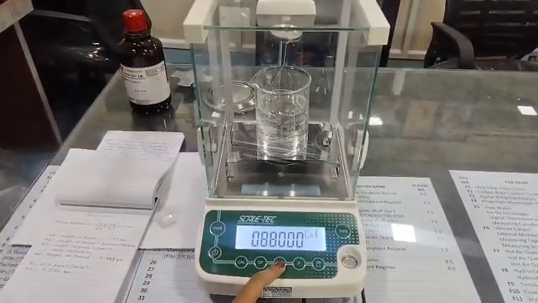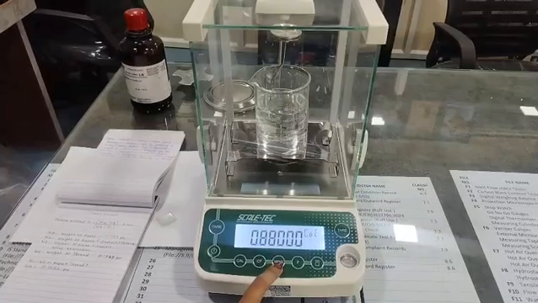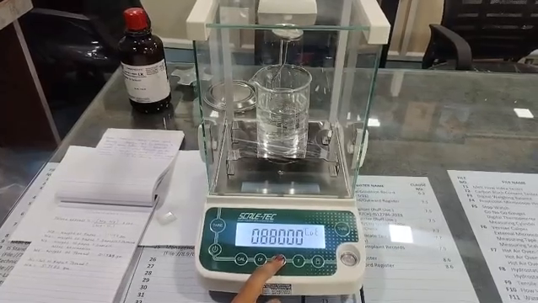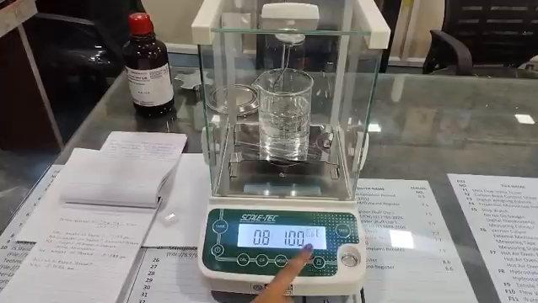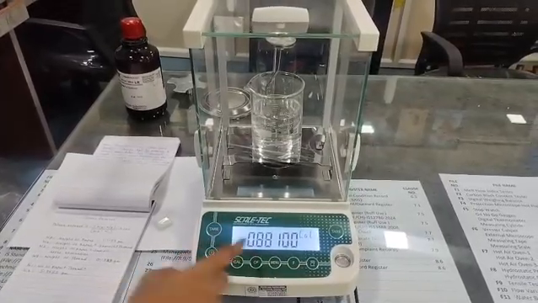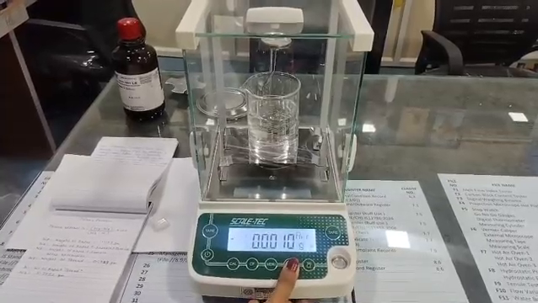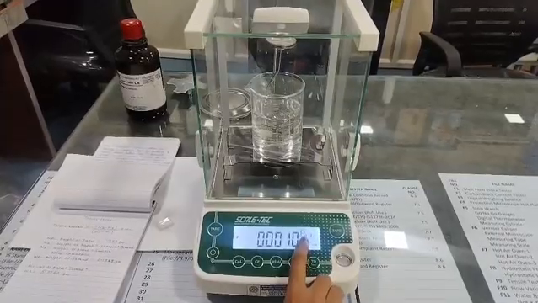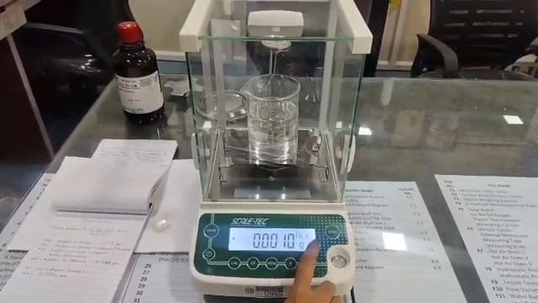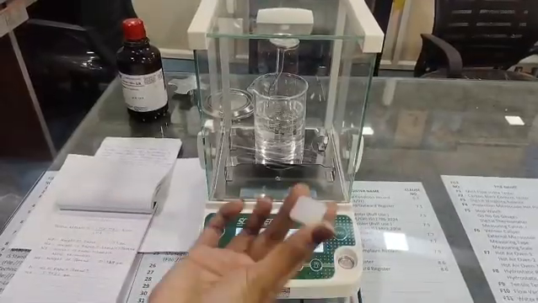To change the digits, you just press and hold the menu button. So likewise, the values will get changed. And to save these values, again you have to press the function button. Now see, it has come "air". So we have to take the weight of this sample in air.